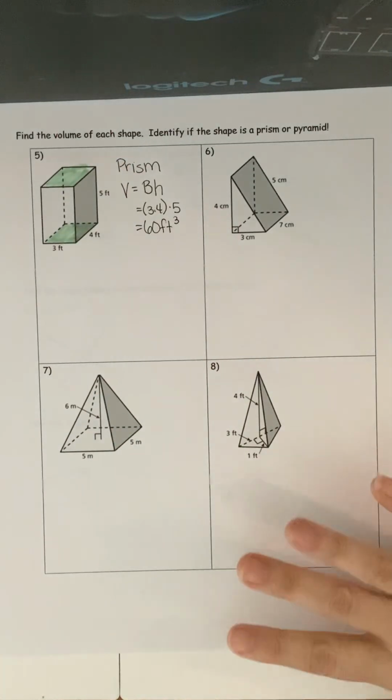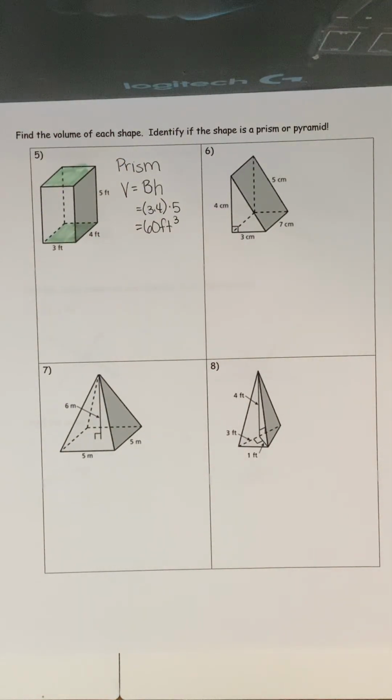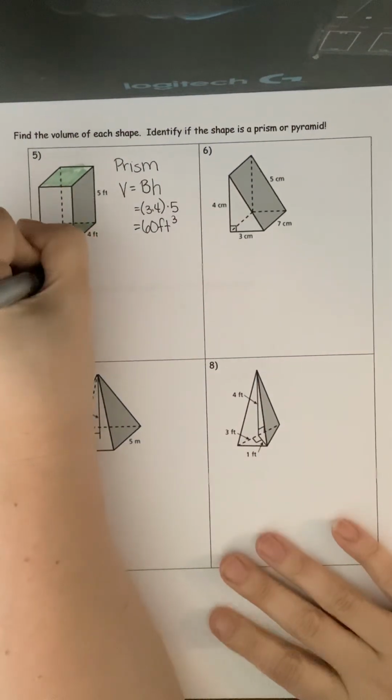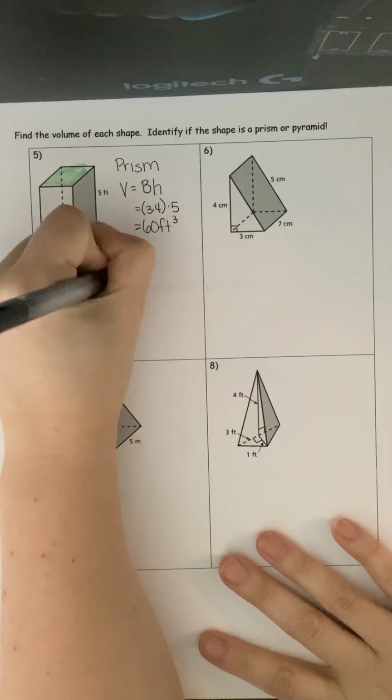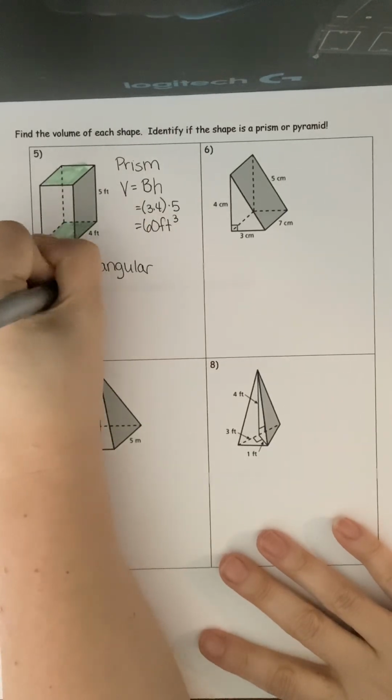Remember in volume that we are dealing with cubed because we are multiplying 3 numbers together. So we're literally multiplying the word feet 3 times. So we can change that to cubed. All right, so this is a rectangular prism.